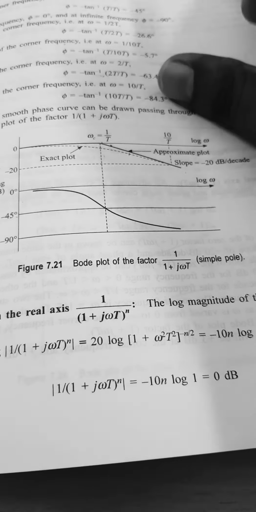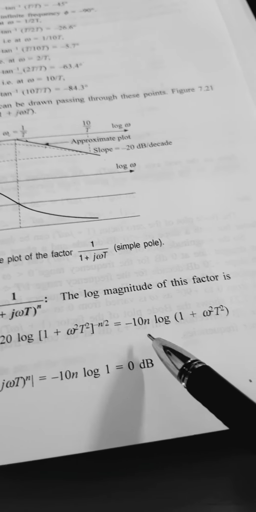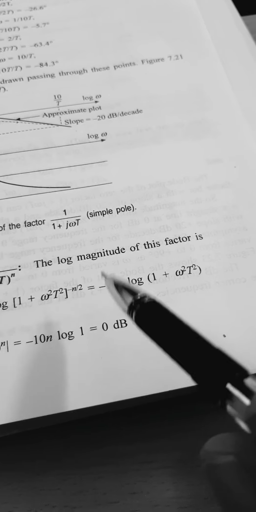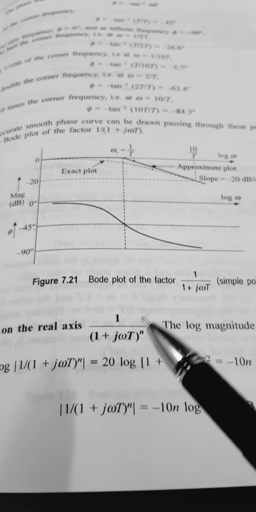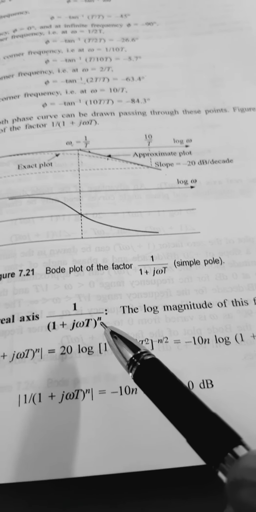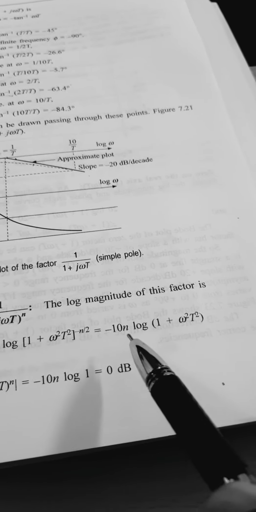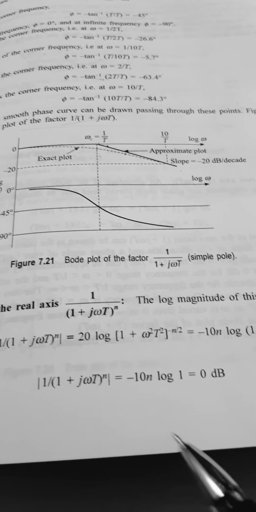So the log term is minus 10n log (1 plus omega square t square). In the previous case it is minus 10 log. Here there is a multiplying term, the power n, which comes out of the log as a multiplier.